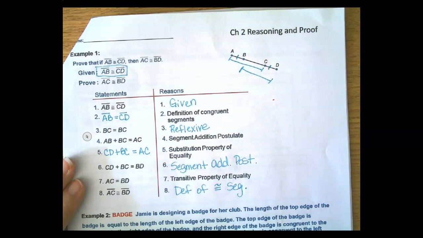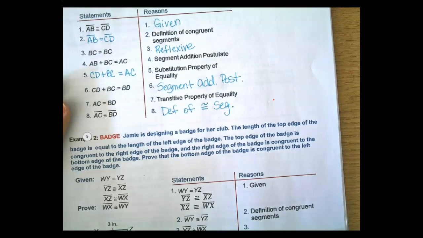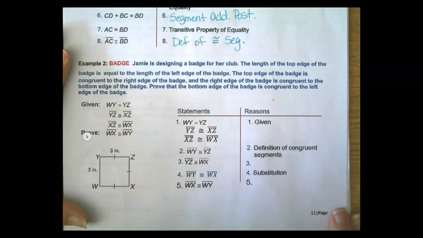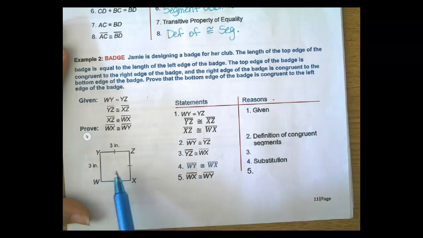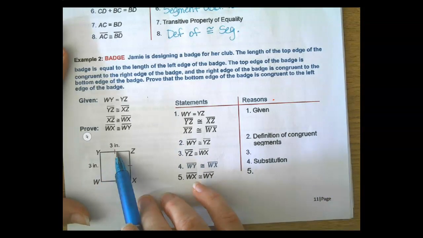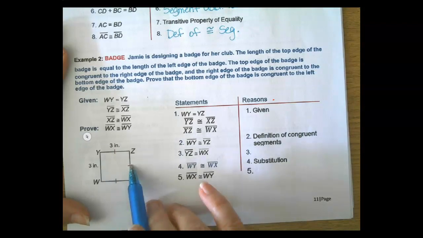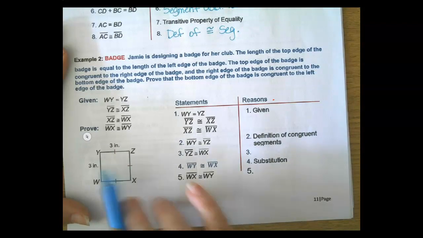And we've got a picture down here. Hopefully yours does too. Anyway, it says, let me move up here so you can actually see. Jamie is designing a badge for her club. The length of the top of the badge is equal to the length of the left side.